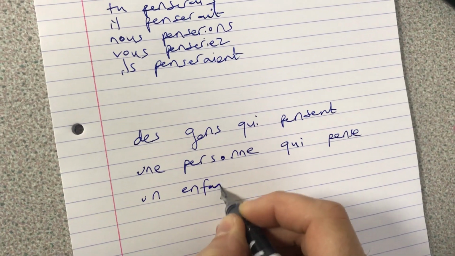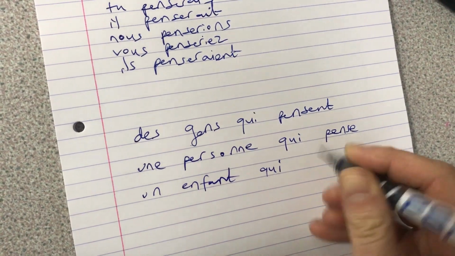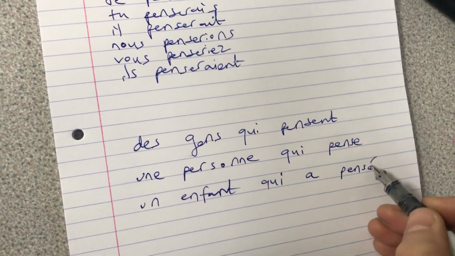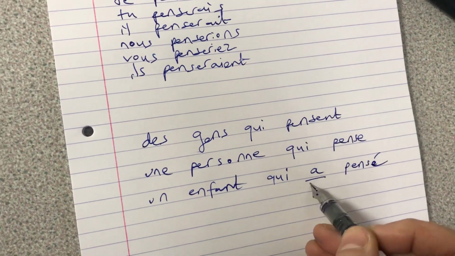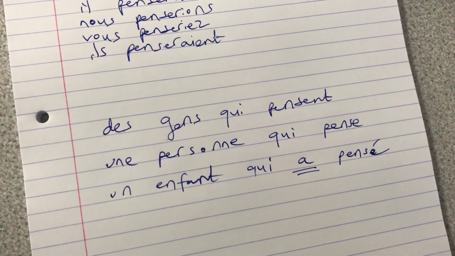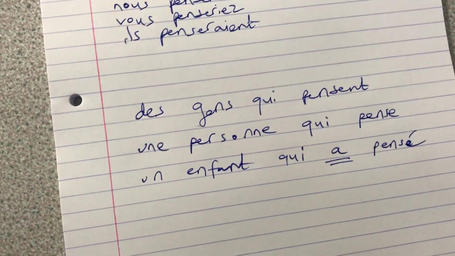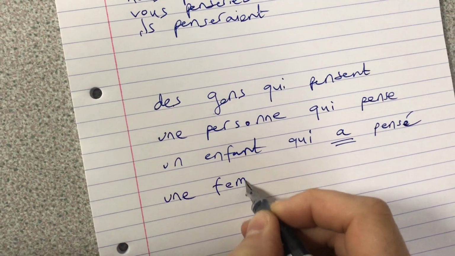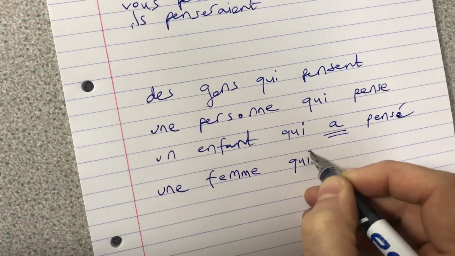But what you could do as well is you could say a person who thought, or a child who thought. Let's have a go at that. Un enfant qui, who thought, qui a pensé, because that's an E with an accent there, because don't forget that you need the correct bit of avoir to form that past tense. A woman who fell would be une femme qui.